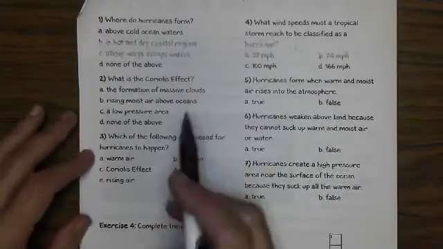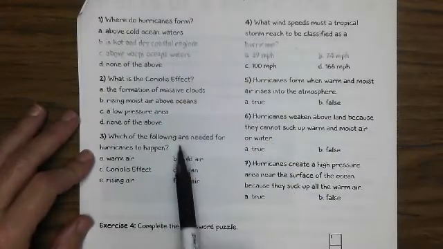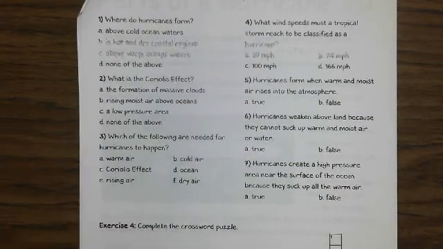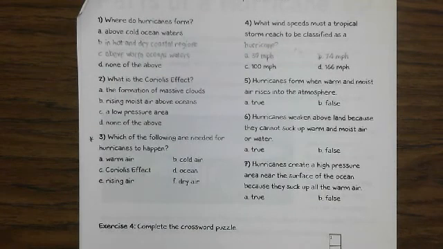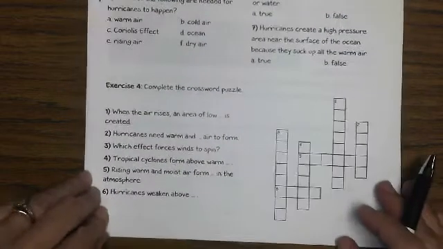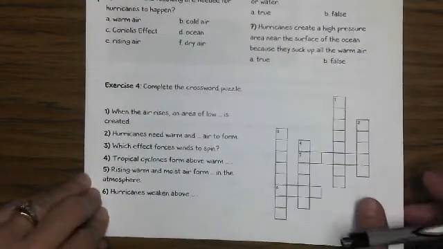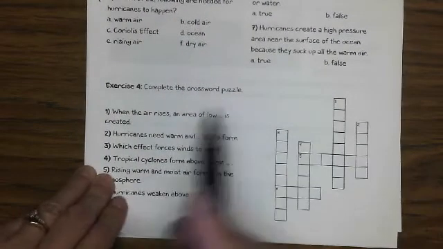All right, so for exercise 3, you're going to end up choosing the best answers for the questions below. And on number 3, there's more than one answer. Okay? So you might put a little star by number 3 that there's more than one answer. Then on exercise 4, you're answering the questions for the crossword that you see right there. Okay? All right, let's go and turn the page.